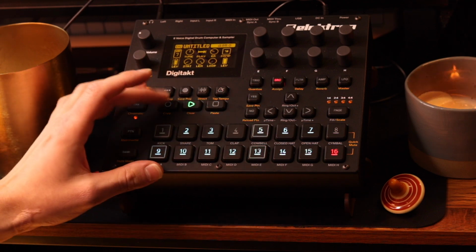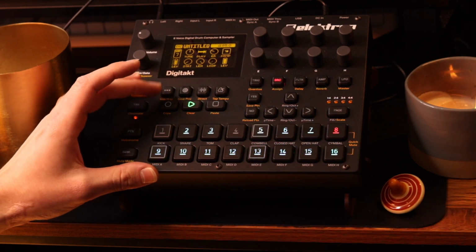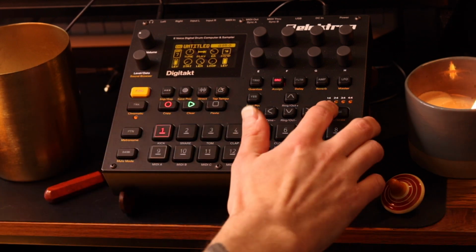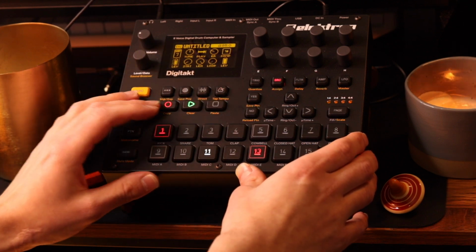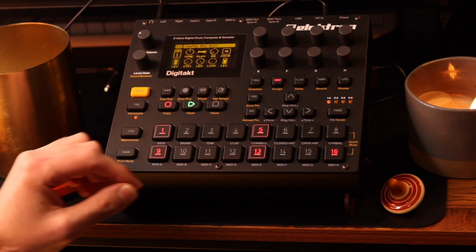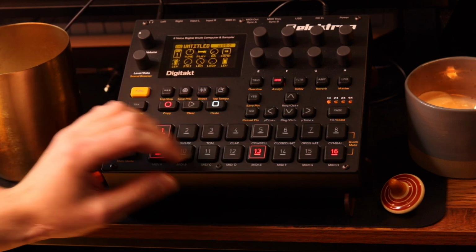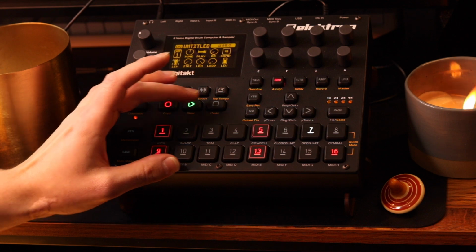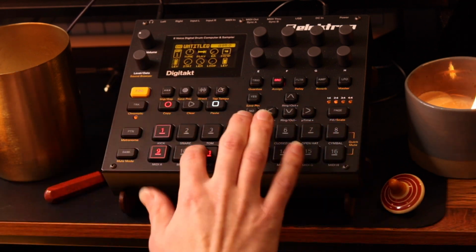I think I want to make the kick pattern a bit more four on the floor. Oops. There we go. What did I do? There we go. Okay. So I'm just going to get rid of all of my accent notes.